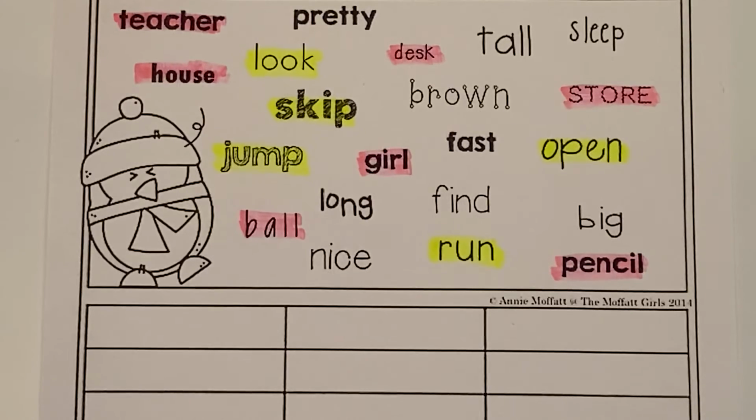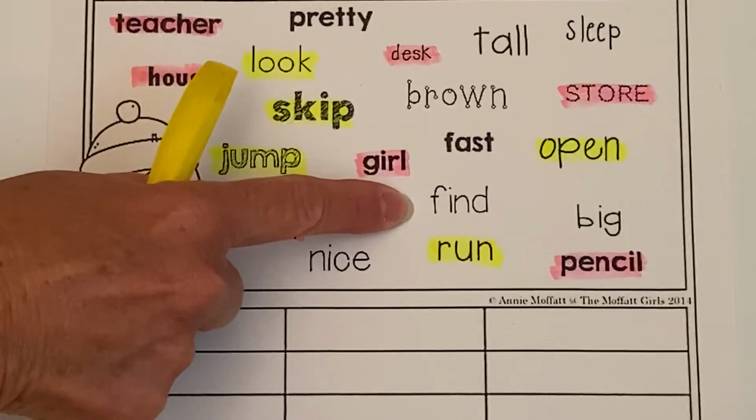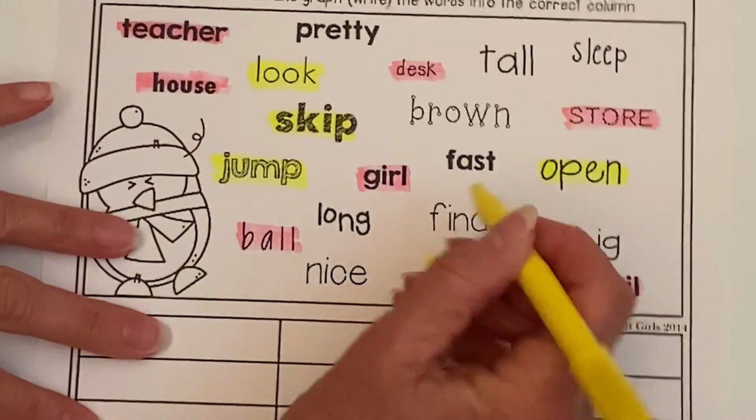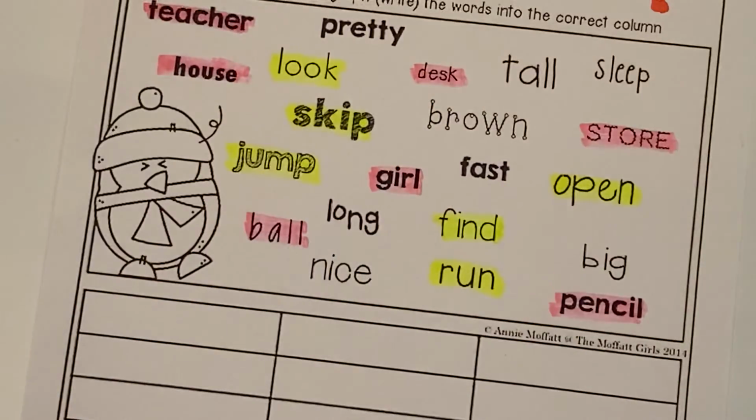What about when you lose something and you're looking for it, and then you what? You find it. Find is another verb.